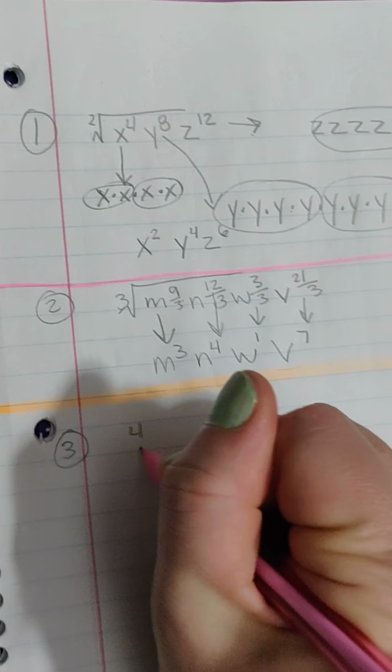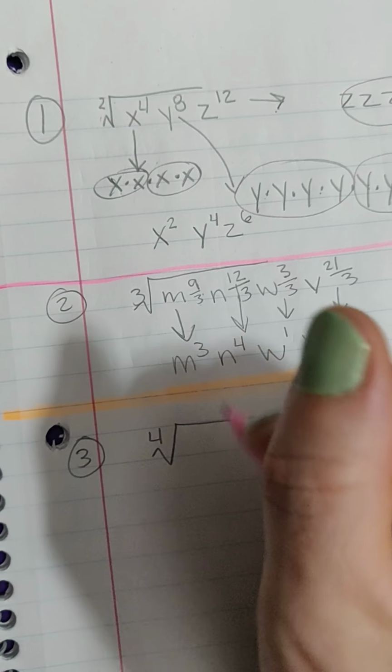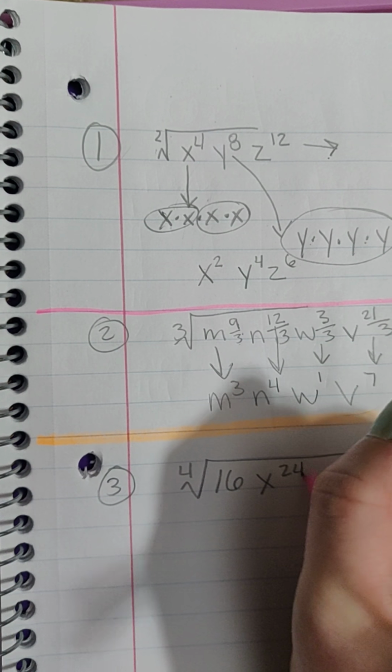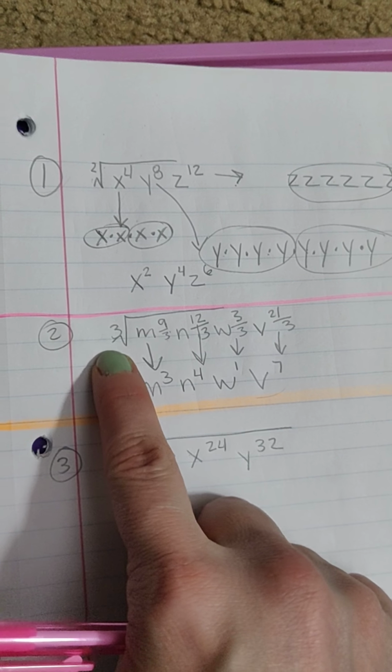All right, so we've got a fourth root. This is the first type of problem that we have with the fourth root, but it's super duper easy, just like our last one was. I'm not going to write out all of the stuff just like I did up here, because I can divide just like I did here.